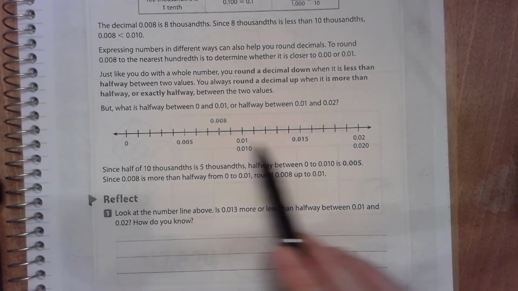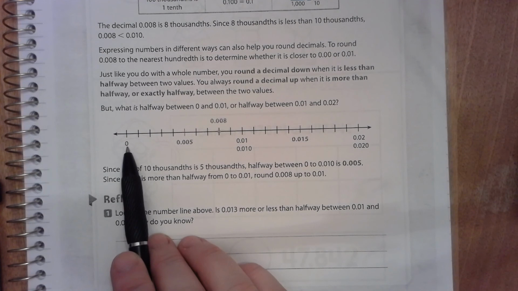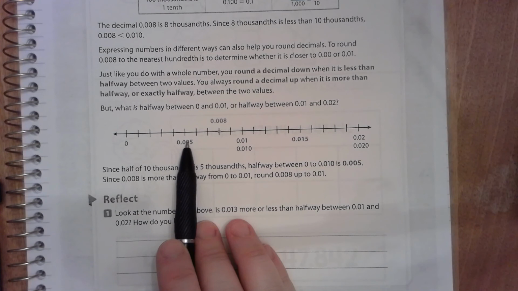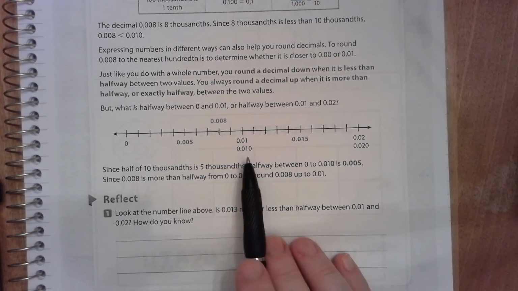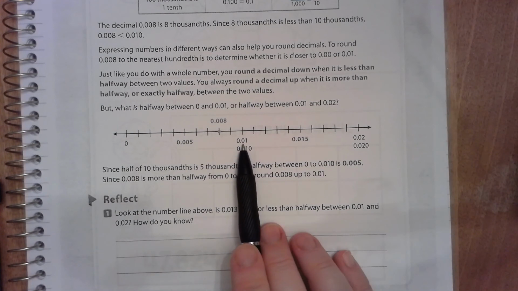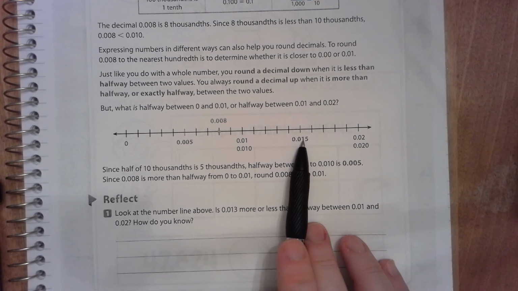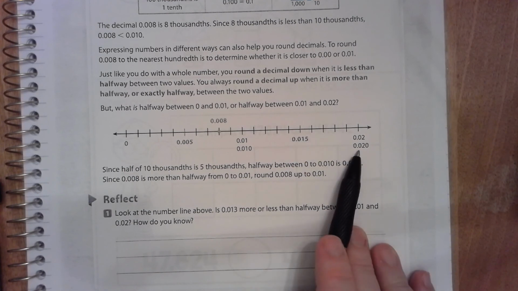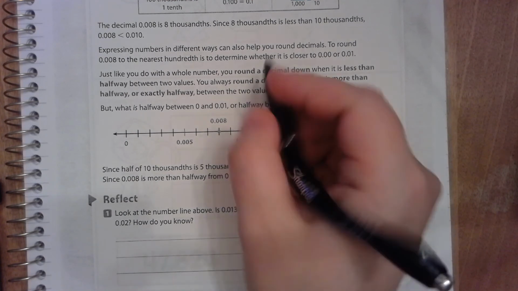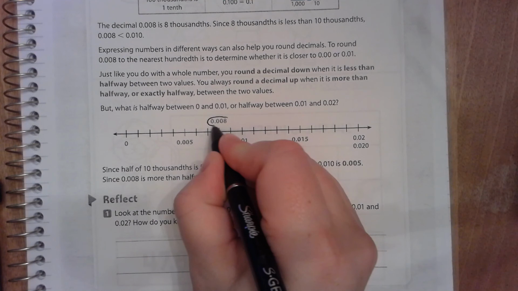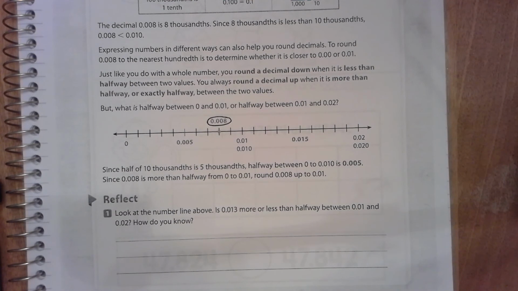So let's look right here at the number line. Now this number line has been broken down into the smaller digits. So you see you have 5 thousandths, 10 thousandths, which is equal to 1/100th, 15 thousandths, 20 thousandths, which is equal to 2 hundredths. So we have our 8 thousandths right here.